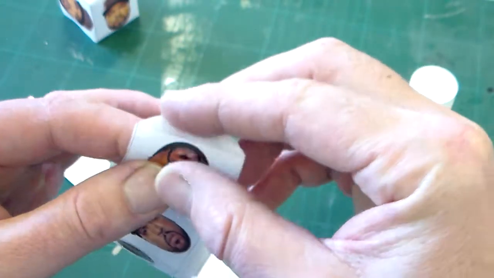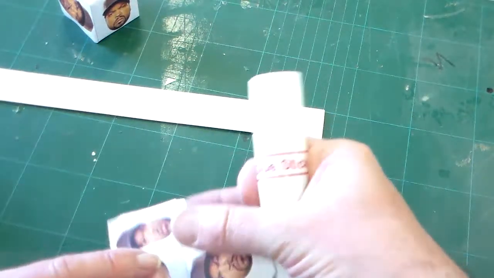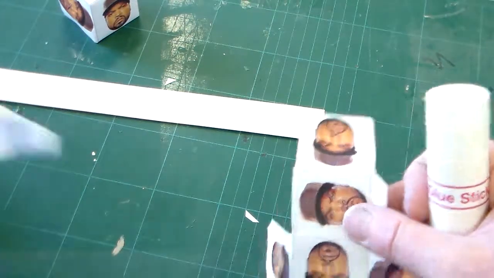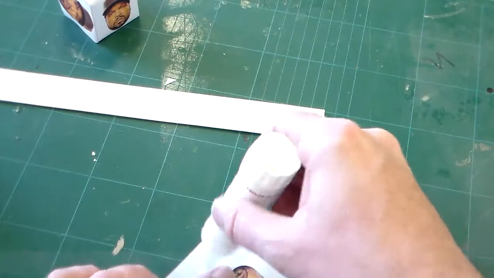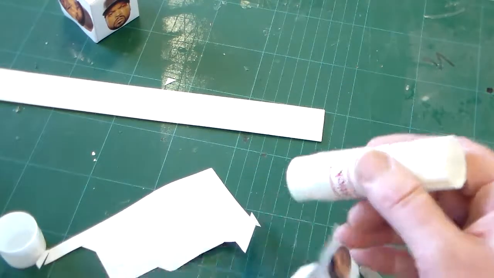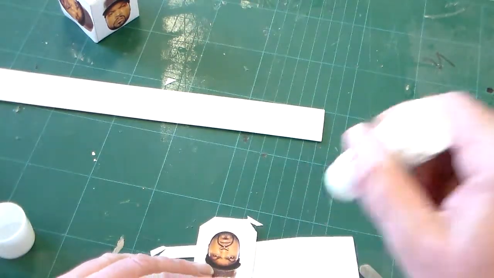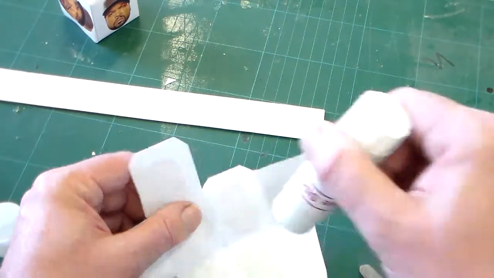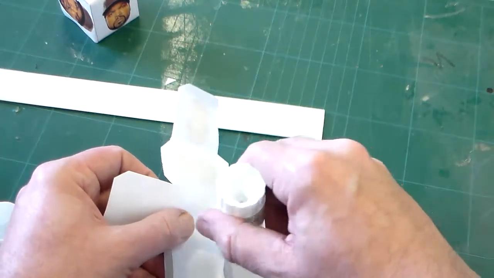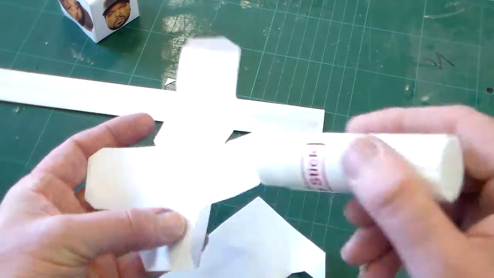Then what we're going to do, once we've got all this folding done, is start gluing. The best way for gluing is to use a piece of scrap paper and put that down, and just take our glue stick and glue onto the tabs. This piece of scrap paper just stops glue going onto the desk. And you can glue both sides of the tab. That actually does get a better joint for the glue stick. It is a bit fiddly with the glue stick.